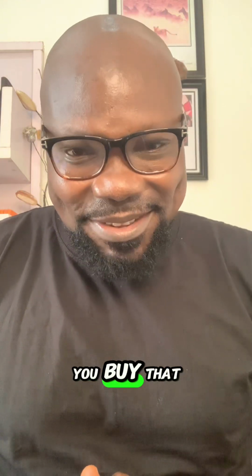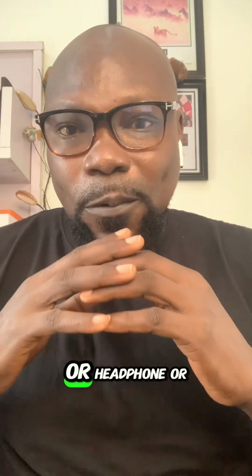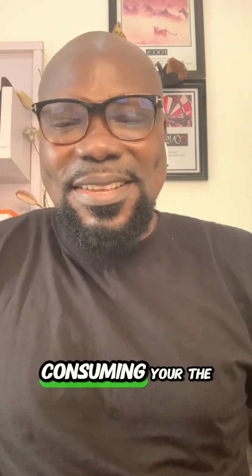Don't wait until you buy that expensive gadget. Sometimes you also see people put a mic here. If you can afford it, go ahead and buy it. But if not, start with just your phone. Even if you don't have an earpiece or headphones or any other external mic, use the phone mic. Just use your phone as it is and record your content. Give the value. When people start consuming the value you provide, they will come around. That is the fact. There is no magic around this.